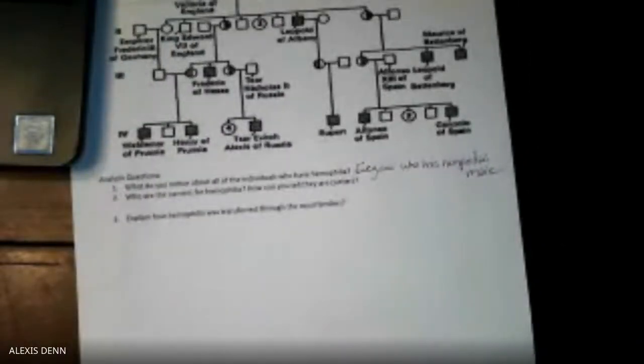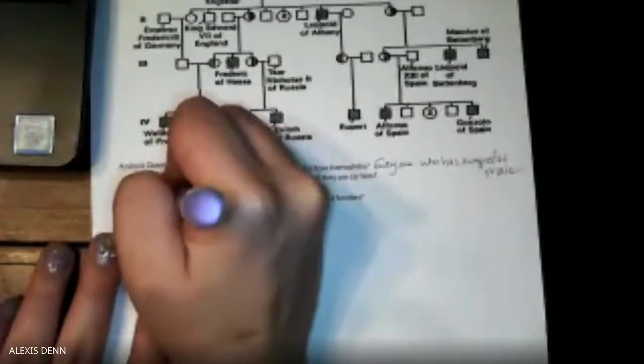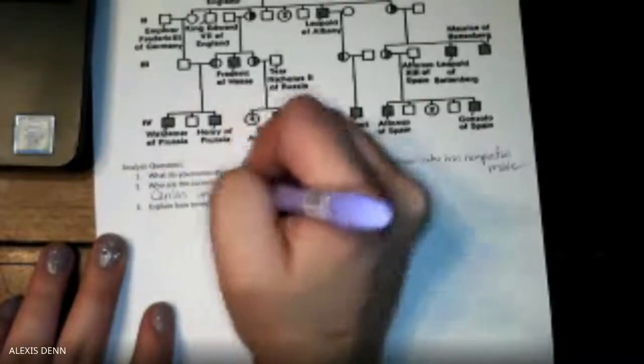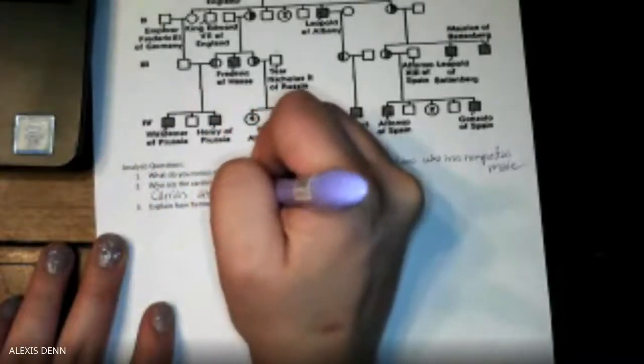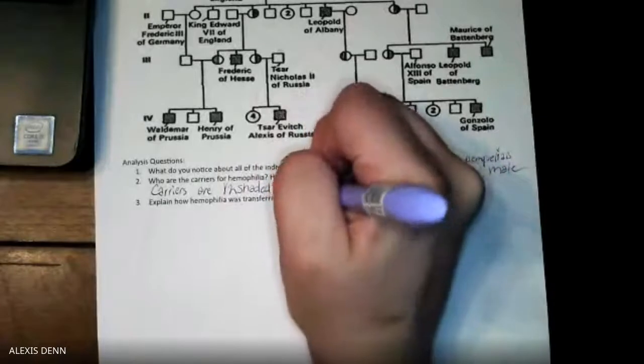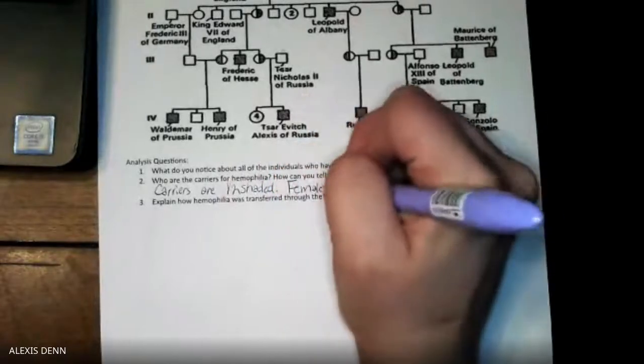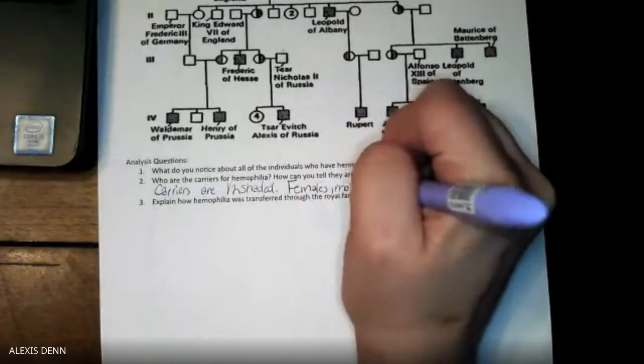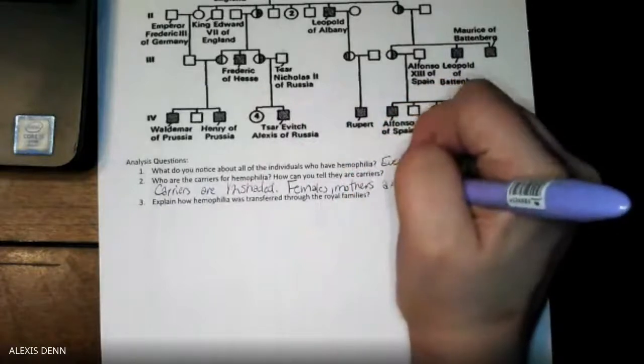Who are the carriers for hemophilia and how can you tell they are carriers? First, carriers are half shaded in. Who are the carriers? Females, mothers, are the carriers.